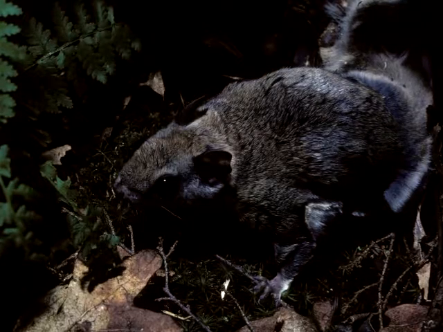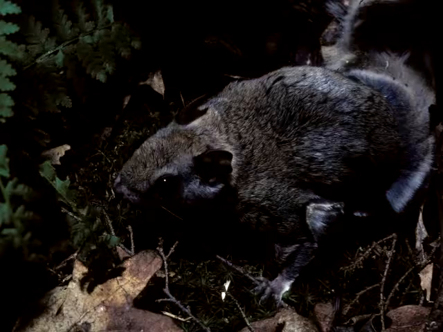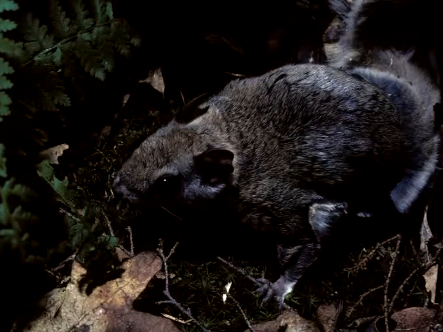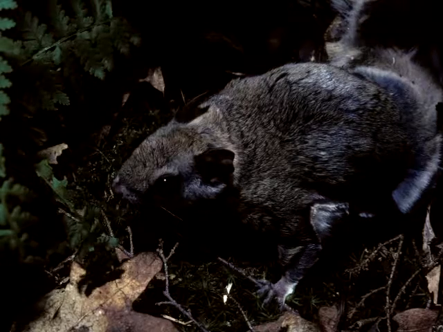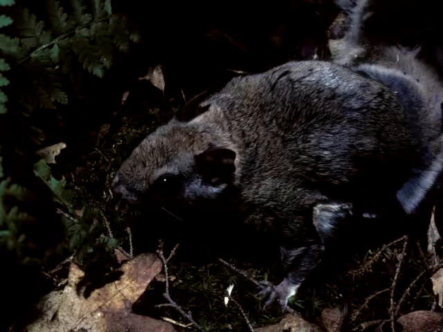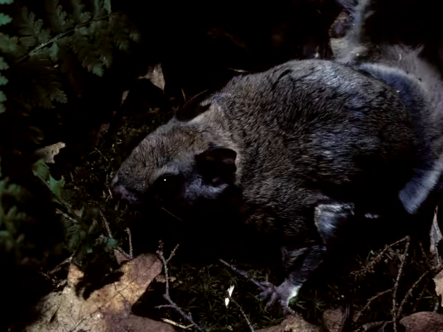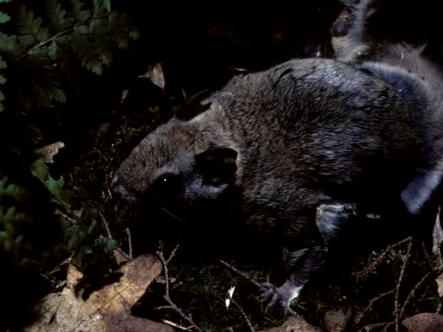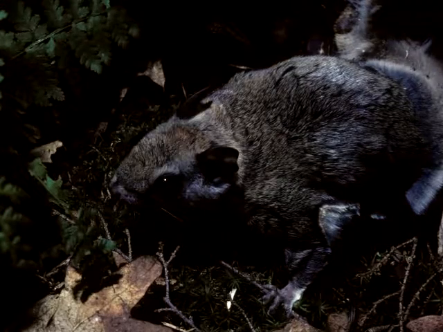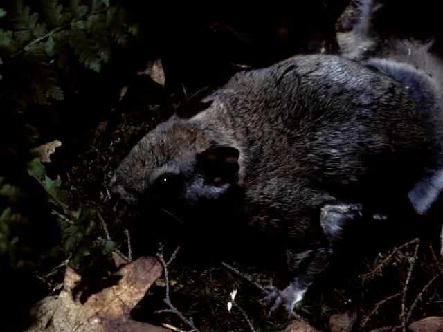It's probably as common as chipmunks are during the daytime. It's just that this animal is nocturnal, and you can see by those big eyes of his that he sees well at night. But he's not often seen because he's active only at night.